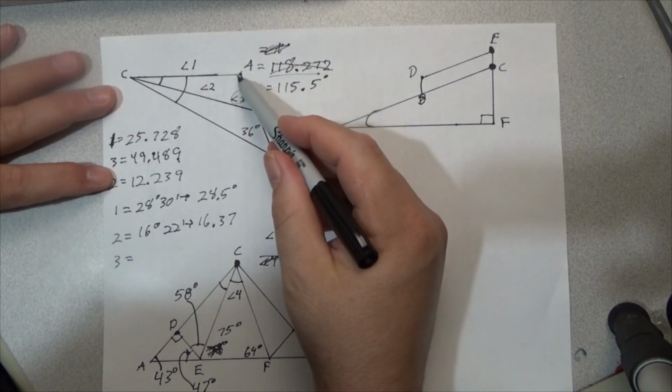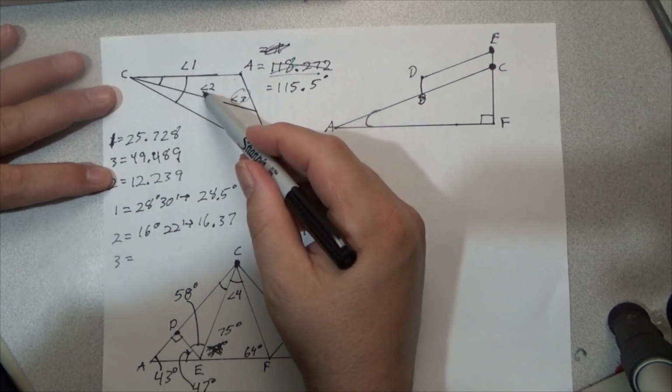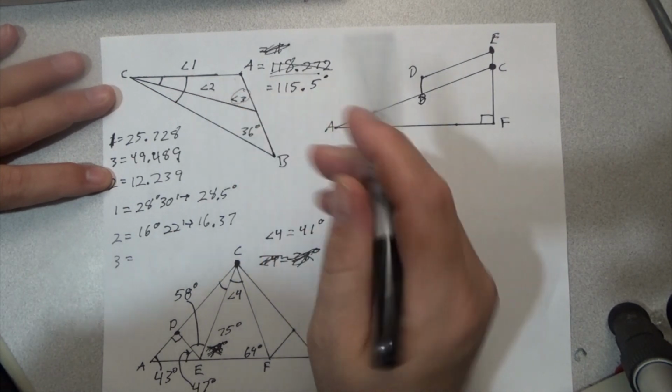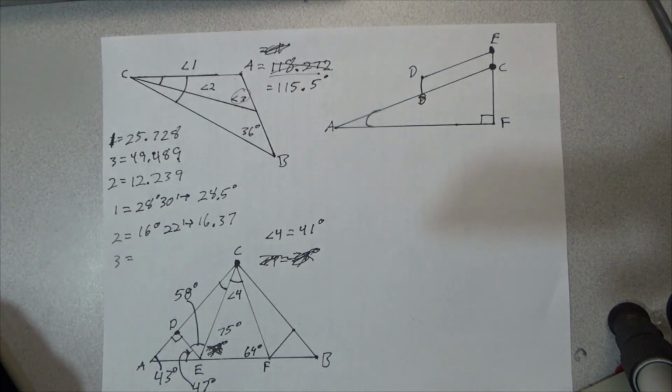So if that's 115.5, I know angle 2. So now what I do is I just take 180 and subtract 115.5, and then subtract angle 2, which is 16.37.